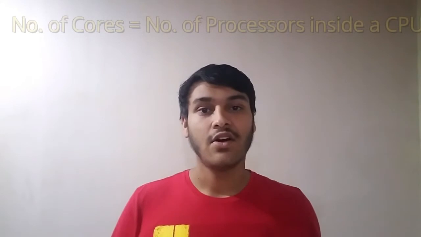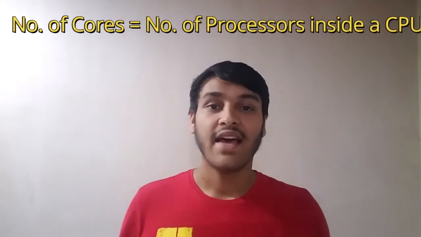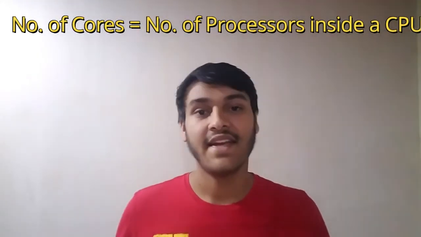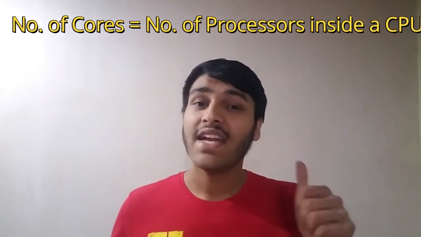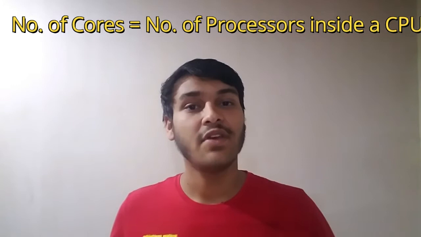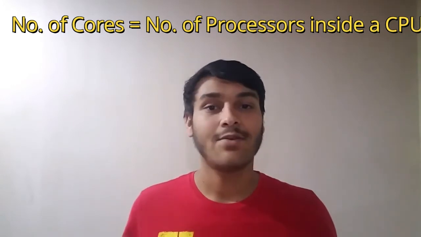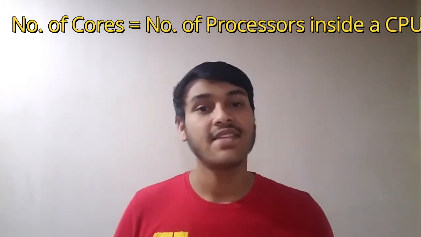Okay. So what does a core mean? A core means a processor inside a CPU. That is the central processing unit of your device. Okay, so for example, a quad-core processor would mean 4 cores and 4 processors inside your CPU. An octa-core device means 8 processors inside your CPU. So number of cores is equal to number of processors inside a CPU.